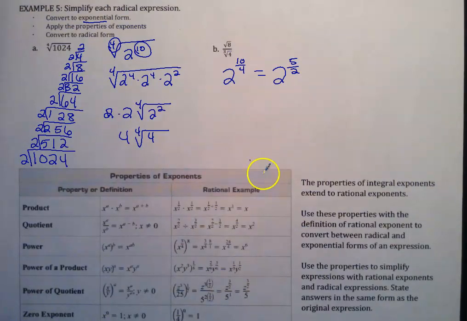I'm going to pause this for a second. Maybe. Okay. I'm just confused on why we're doing it like that.